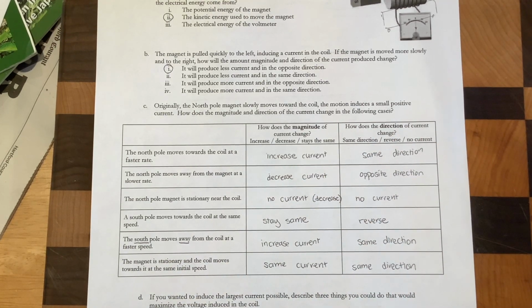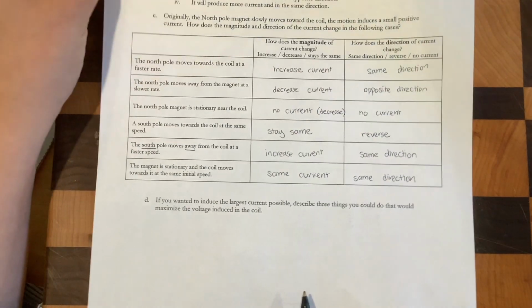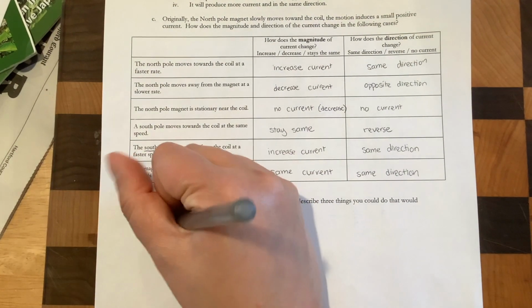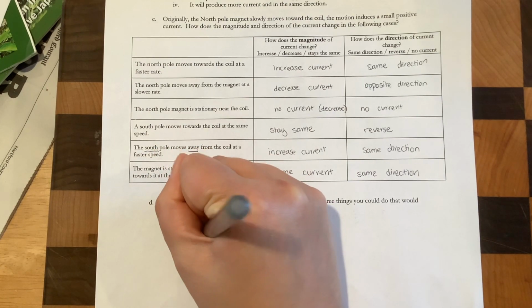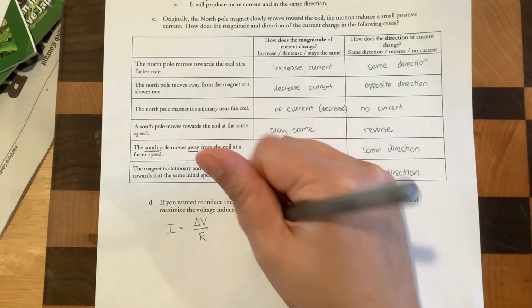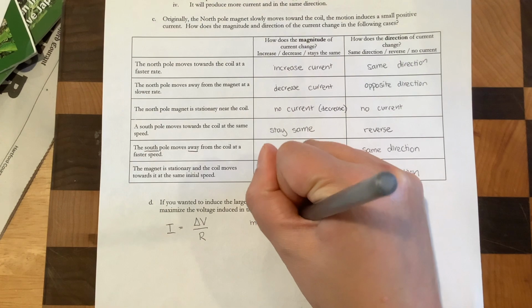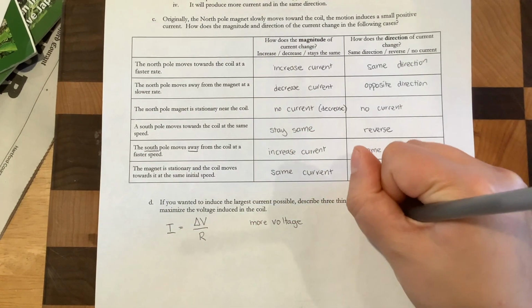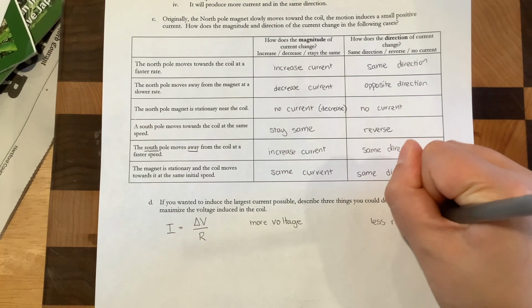So if I want to make the biggest current possible, I want to maximize voltage as possible. Remember, current from Ohm's law is the change in potential over resistance. So if I want the biggest current, I can either do more voltage, and there's many ways to do more voltage, or simply less resistance. I would take that as an answer too.